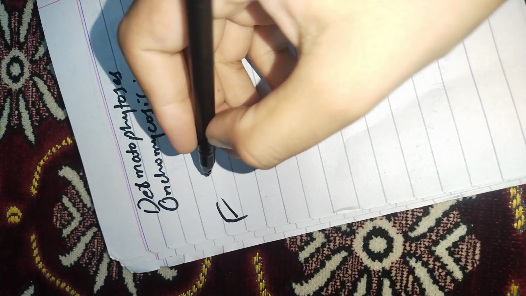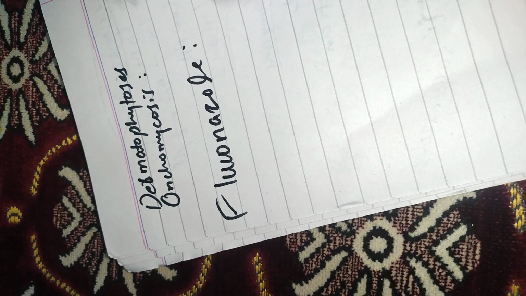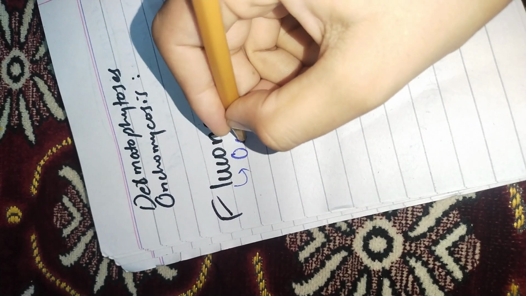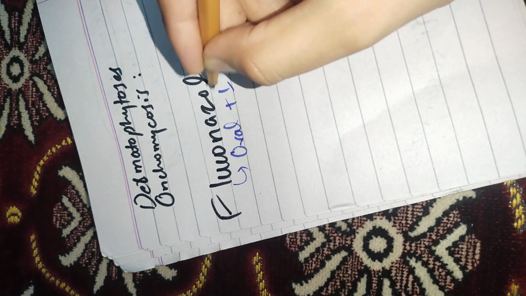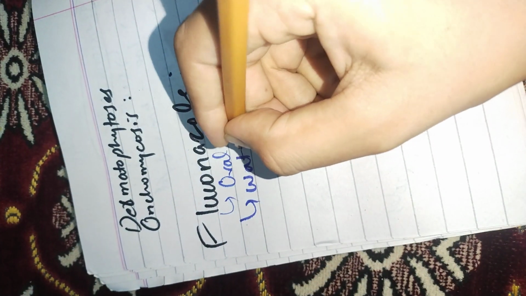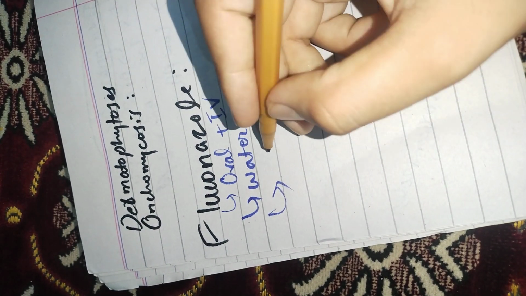Now we discuss fluconazole. We have oral and IV forms of fluconazole. It is water soluble, so it can penetrate the CSF.